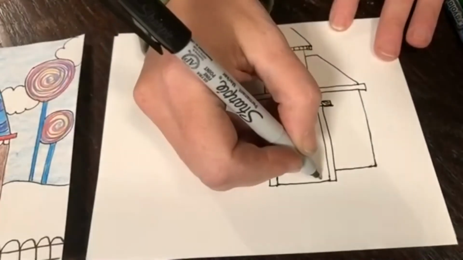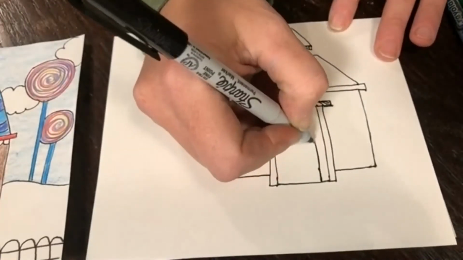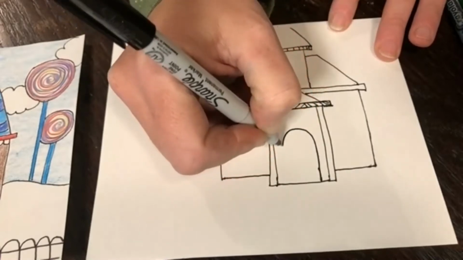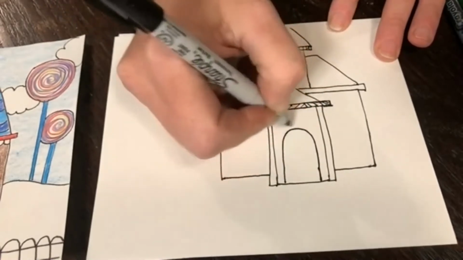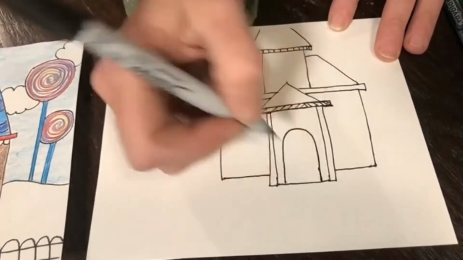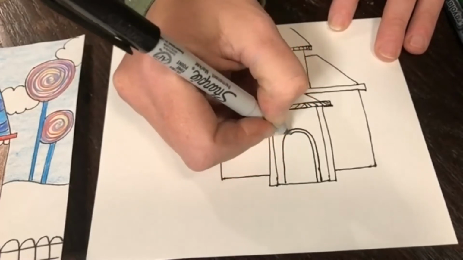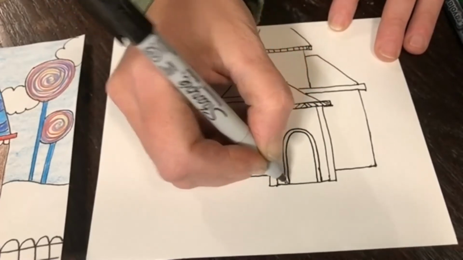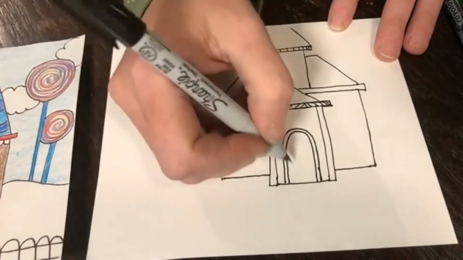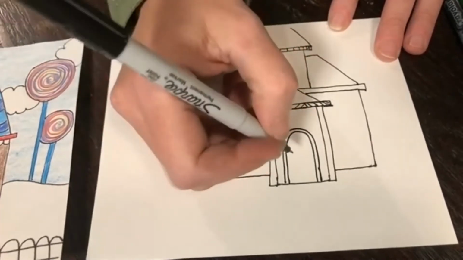I'm going to come here and I'll do it like I did on my example. I'm going to do like I'm making a rectangle, but it's rounded on one edge. Okay, so almost like an oval, I guess you could say, without the other end. And when we make doors and windows, we always make a smaller line right inside because you're showing that trim, that frame, right? A door has to have a frame or it would fall right off.